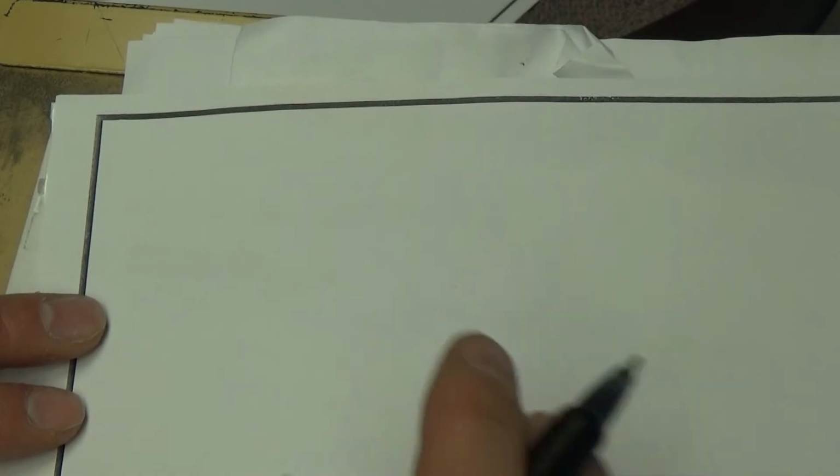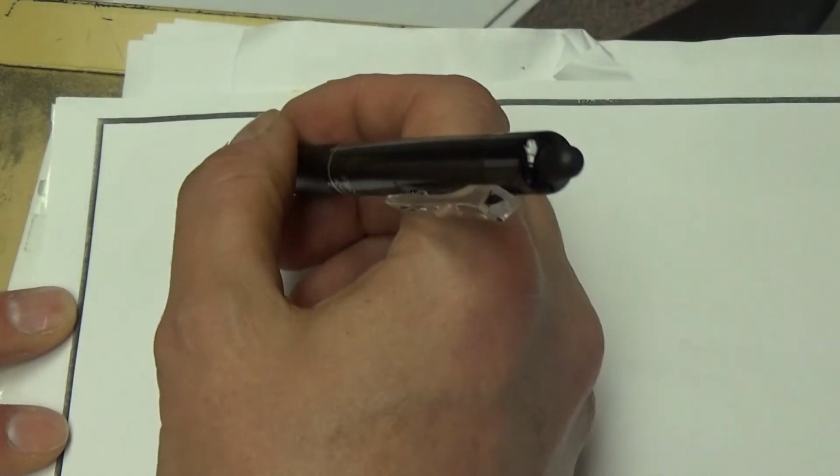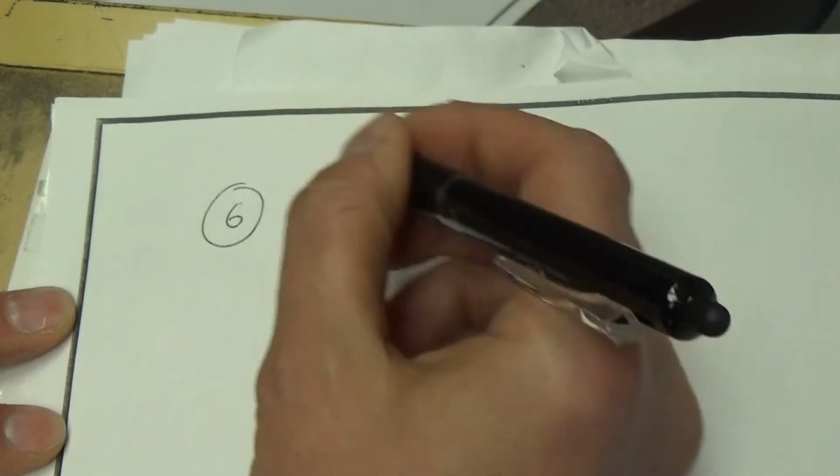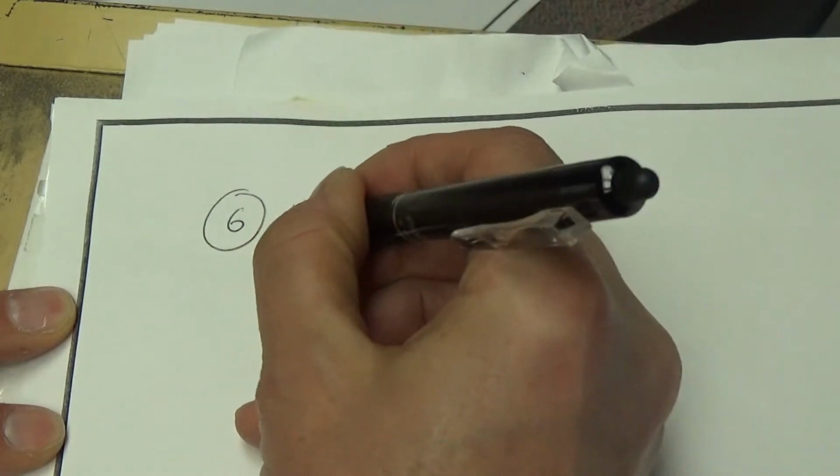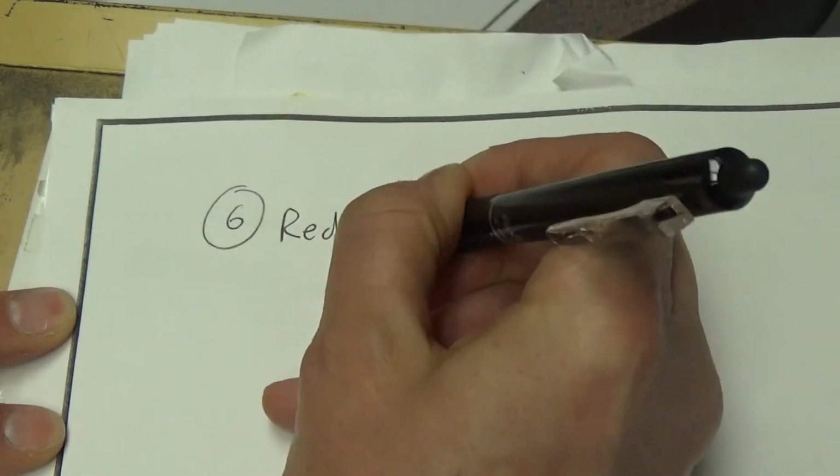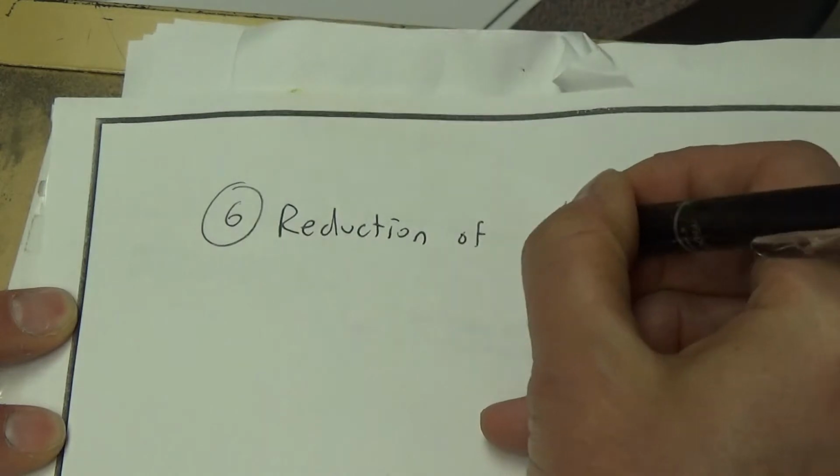Alright, so what did we just learn about? We talked about alkynyl anions, right? We can rip off the proton and go attack electrophiles and so on. As one of the other reactions you can do to alkynes, let's talk about reduction of alkynes.